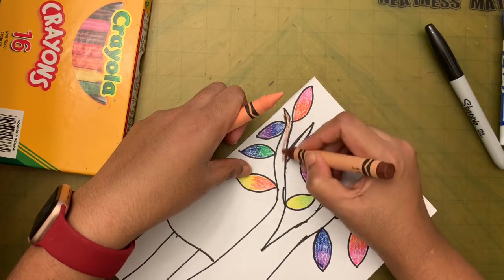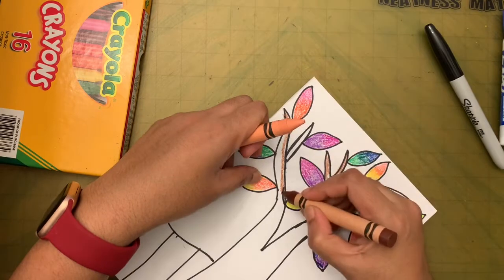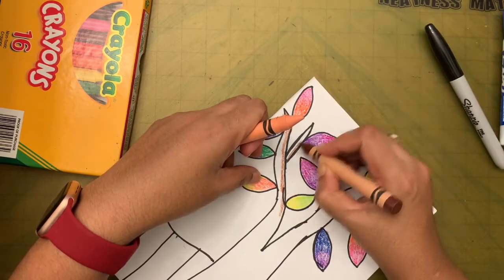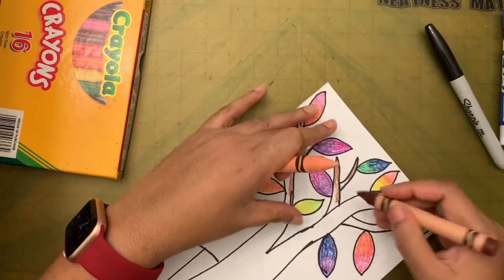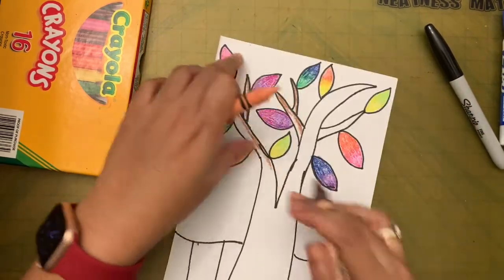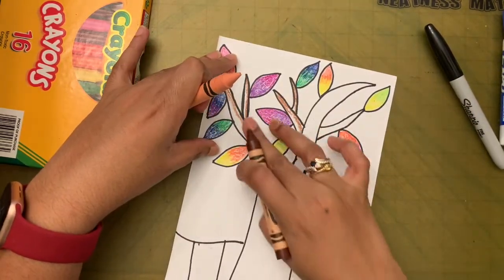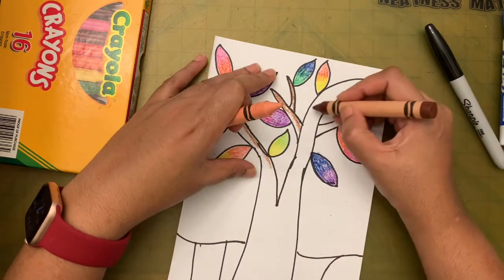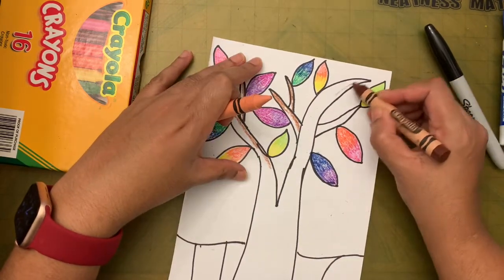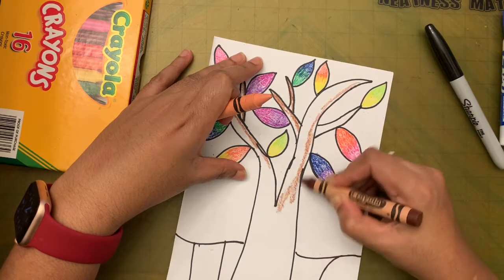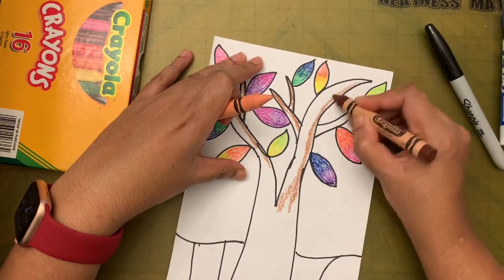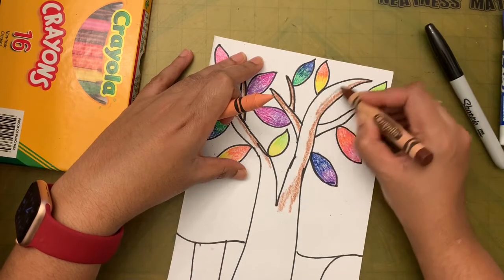So one side of the tree is going to be darker. So it will look like the sun is shining from that one side. So if you choose to color this side dark, the other side would be lighter. So I'm putting the darker color first.